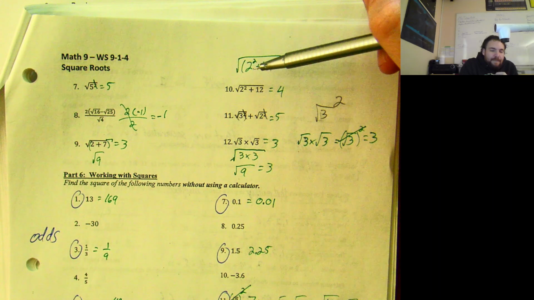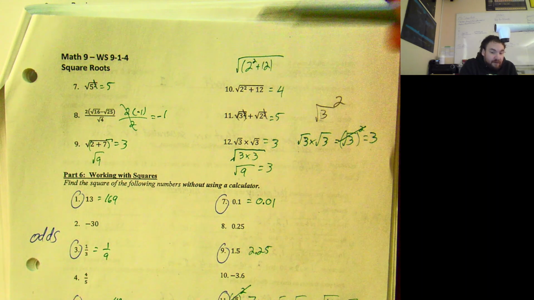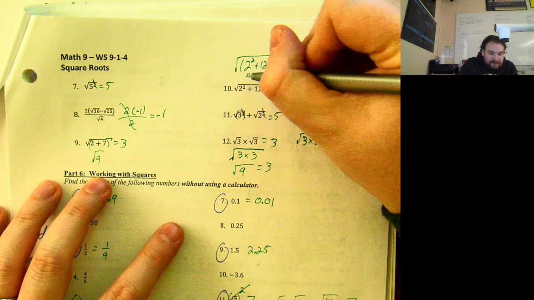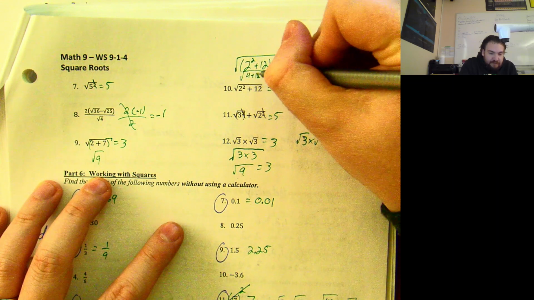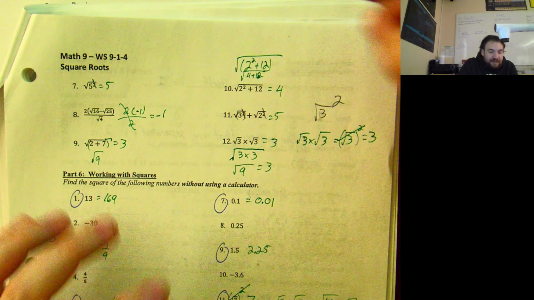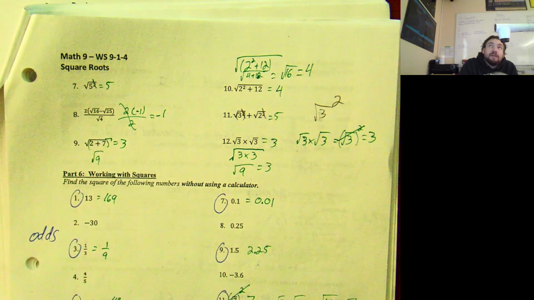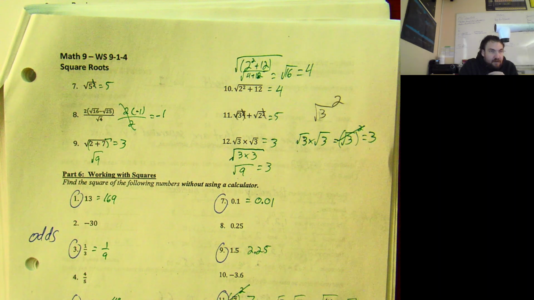I have an exponent in there, so that's the math I would do in the brackets first. 2 squared is 4. So now I have the square root of 4 plus 12. Because I'm still inside that root, I have to do whatever math remains in there. 4 plus 12 is 16, so now I want the square root of 16, and the square root of 16 is 4. So that's how I would do a question like 10. Any other questions about any of this?